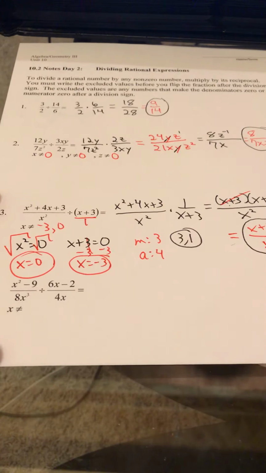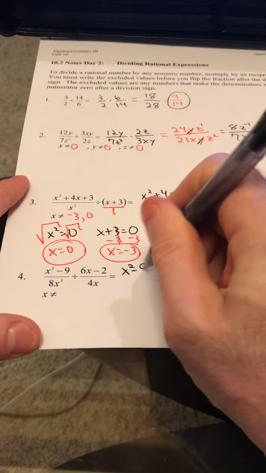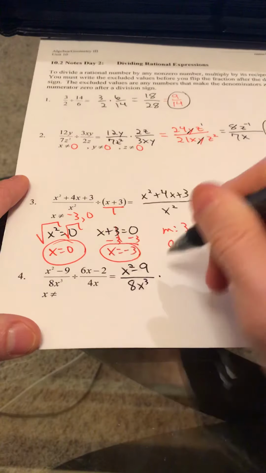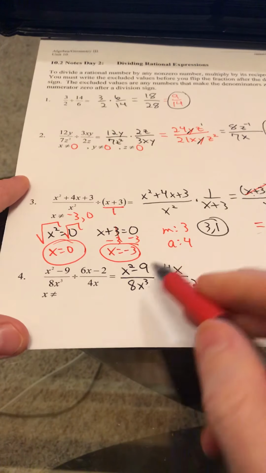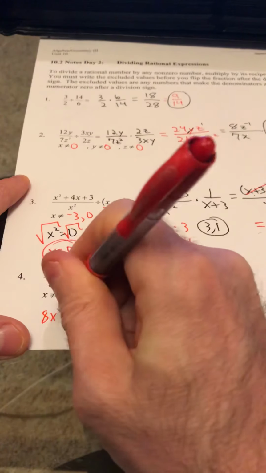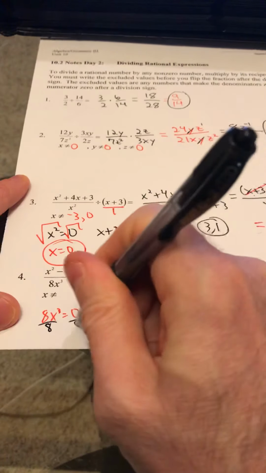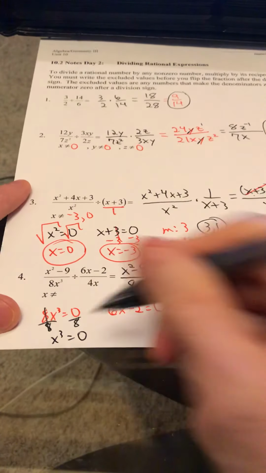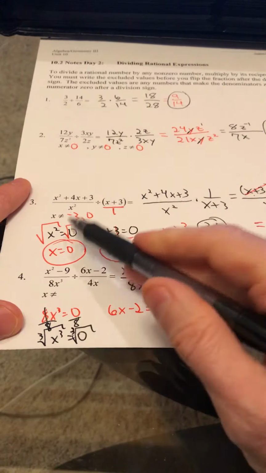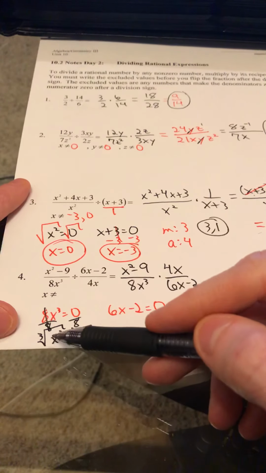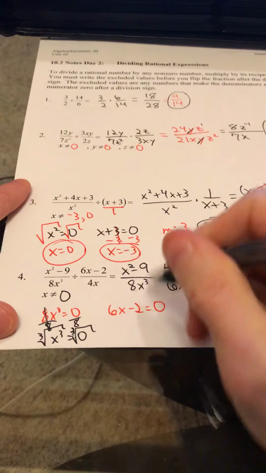All right, the next one on this page, if you are printing these off, is x squared minus 9 over 8x cubed times 4x over 6x minus 2. As far as our exclusions go, 8x cubed equals 0 and 6x minus 2 equals 0. For the first one, divide by the 8, and then with x cubed equals 0, we take a third root to cancel out the third power. Well, the square root of 0 is 0. No matter what root I'm using, be it a square root or a third root, that will always be 0.